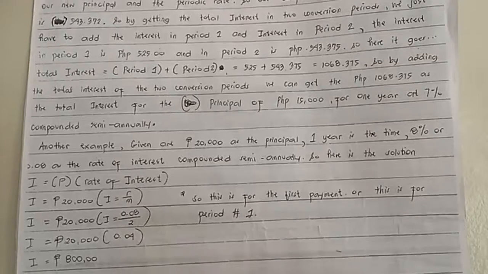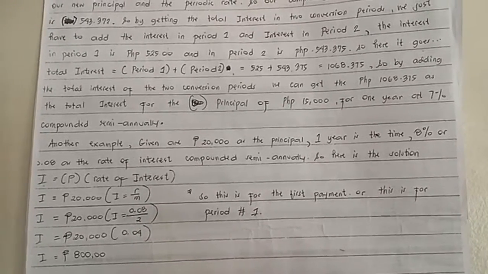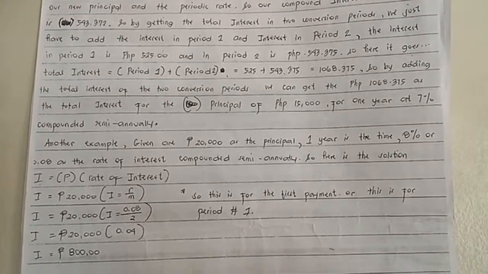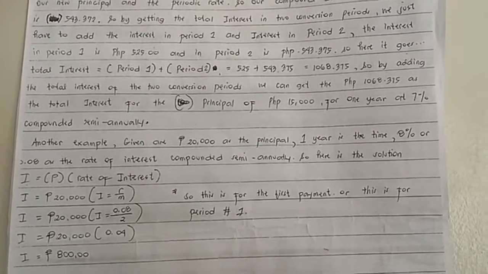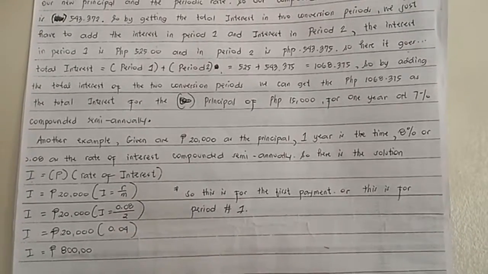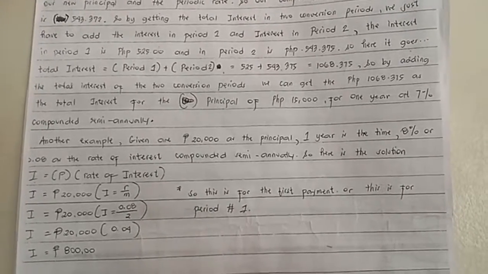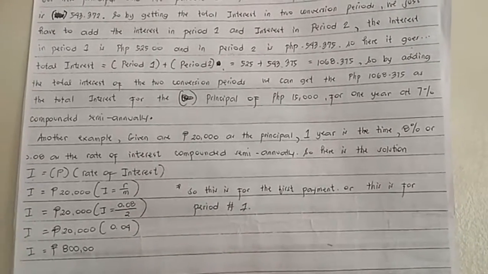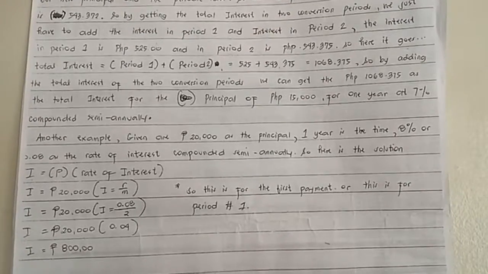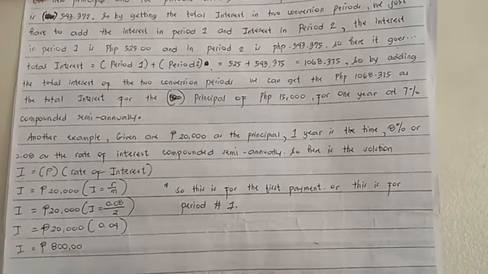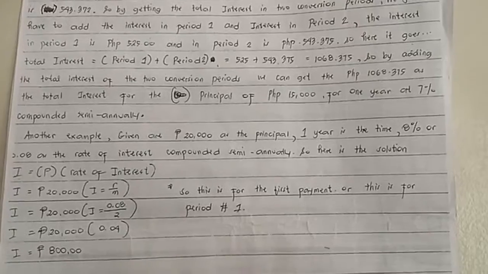So to get the total interest in the conversion periods, we just have to add the interest in period 1 and the interest in period 2. The interest in period 1 is 525 pesos, and in period 2 is 543.375 pesos. So here it goes. Total interest is equal to period 1 plus period 2.